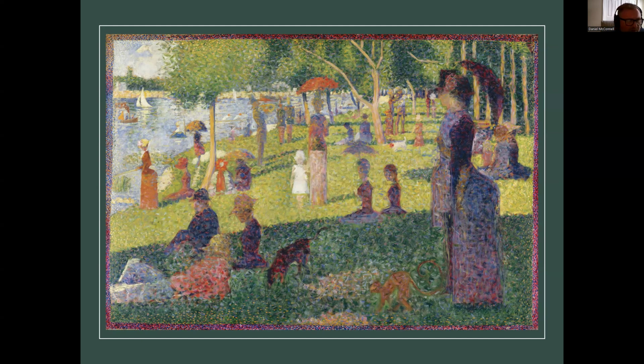We're looking at people spending a casual afternoon on a sunny day by a body of water, and some people are in boats, but most people are just hanging out on the grassy lawn under some trees. Apparently there's a dog and a monkey. It's a couple of dogs, I guess.